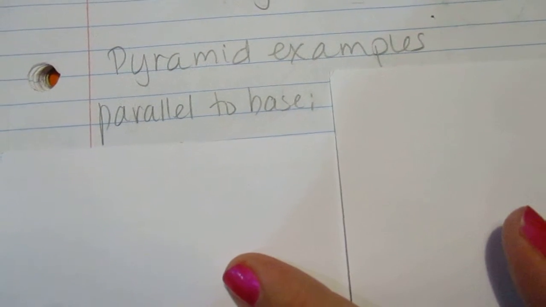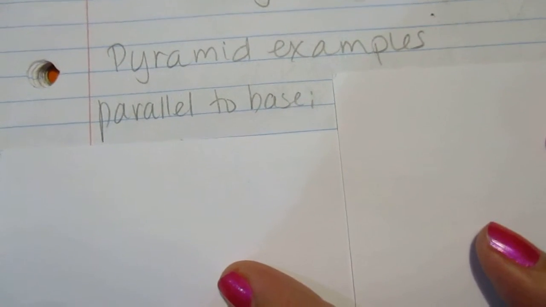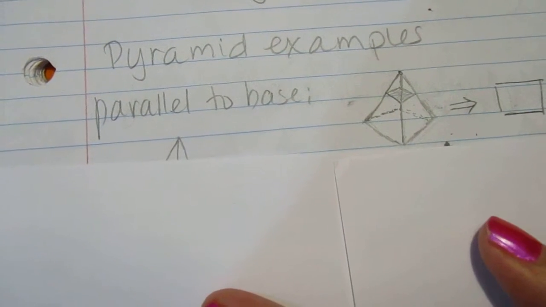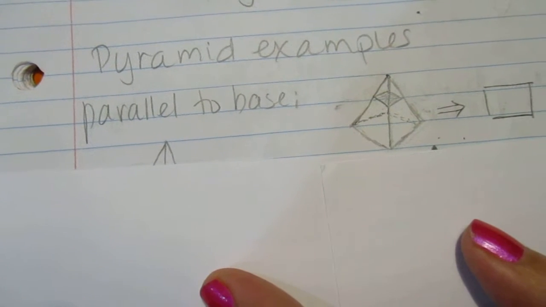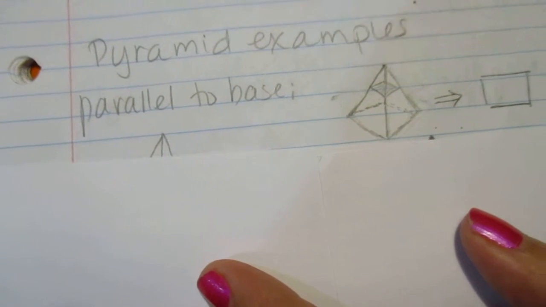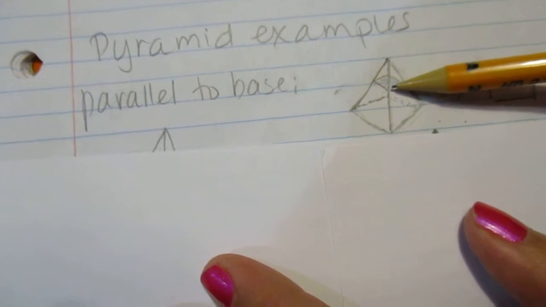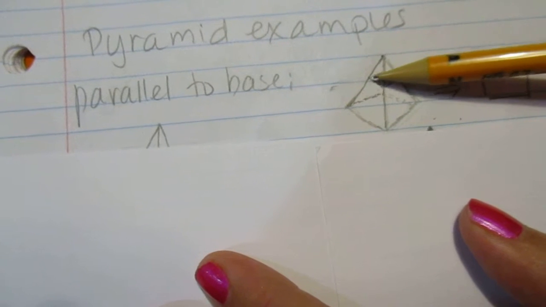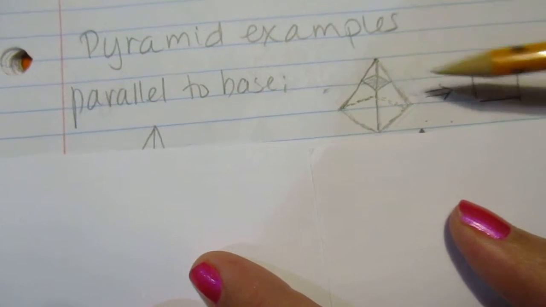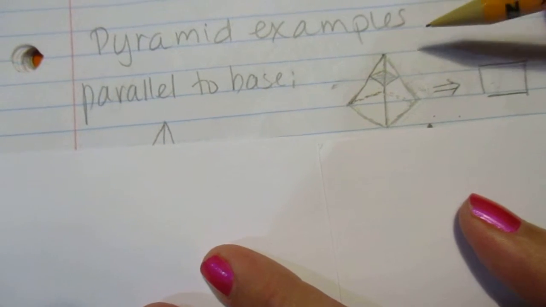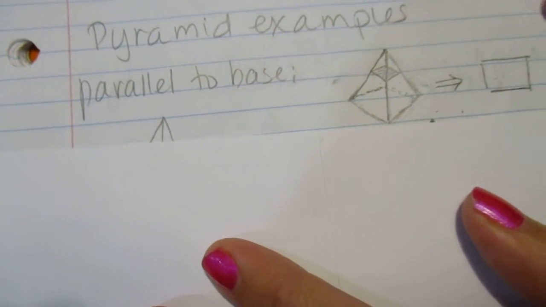So the first thing we're going to look at is a cut parallel to the base. And remember, anything parallel to the base is going to be the same shape as the base, no matter what shape you're talking about. So here you can see I've sliced my bread that's shaped like a pyramid through right here, parallel to the base, and it creates the same shape as the base. Now, depending on where I slice it, it's a different size, but it's the same shape.